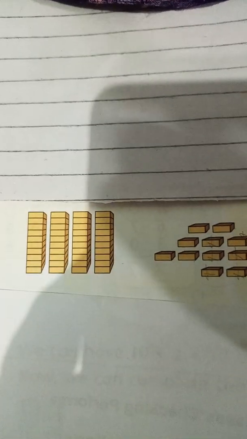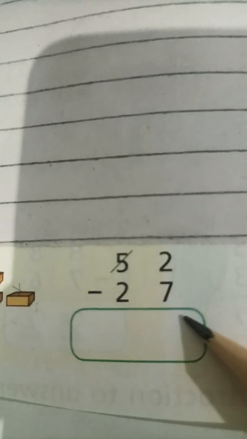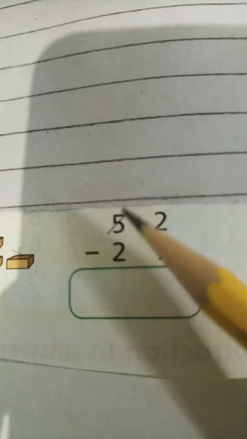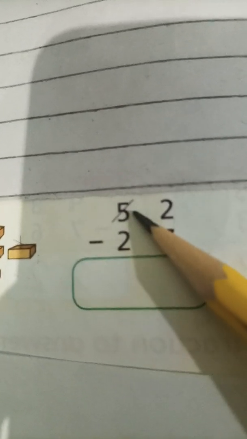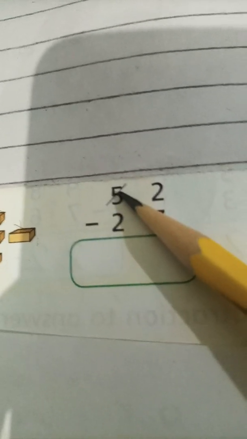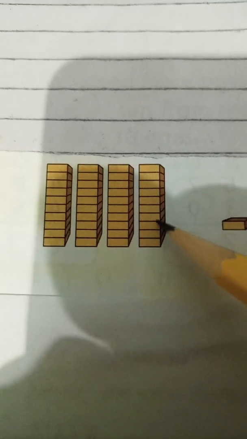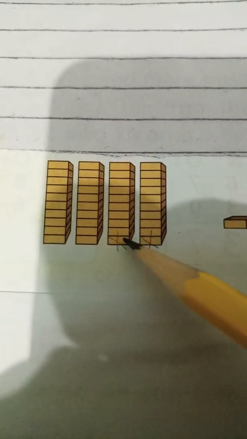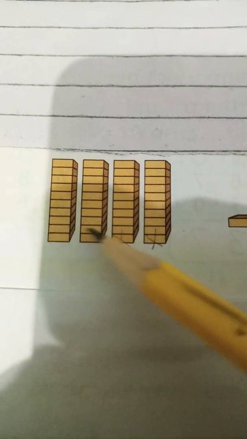So look, we have solved our ones portion by taking 1 carry from the tens column, and in the tens column we have left only 4 tens, and now we will subtract the number 2 from the 4 tens. Look students, I have crossed these 2 tens blocks from the 4 tens and we have left with only 2 tens blocks.